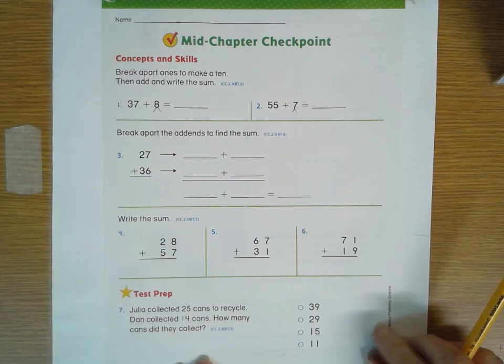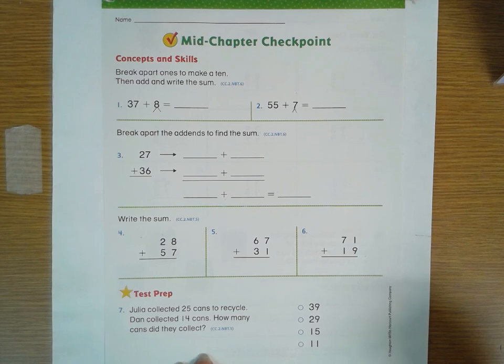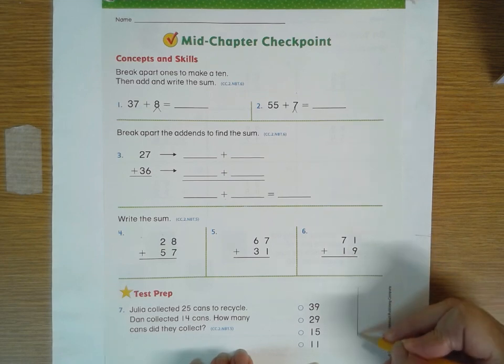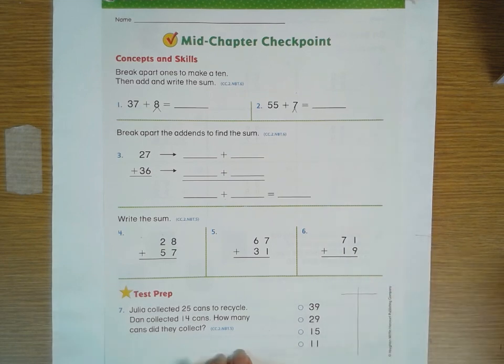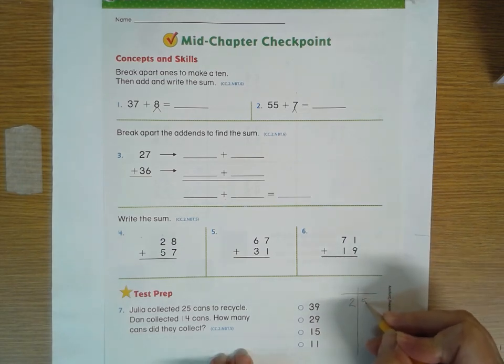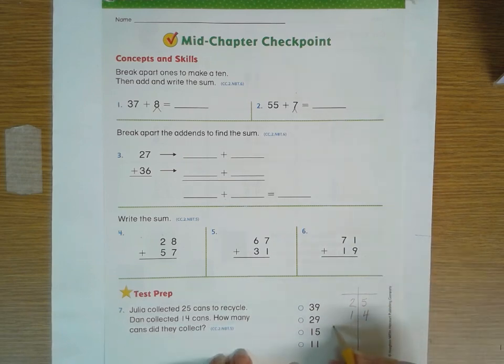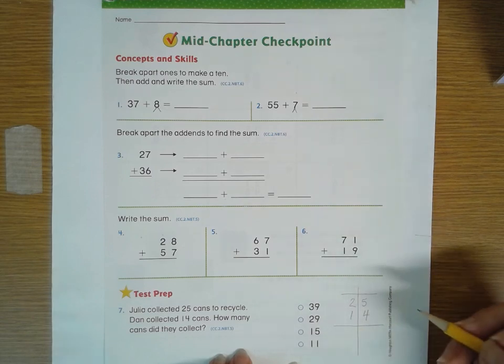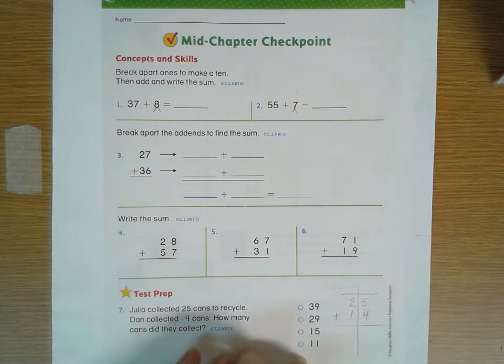And number 7, Julia collected 25 cans to recycle. Dan collected 14 cans. How many cans did they collect? So out here on the side, let's make a T. Julia recorded 25 cans. So write your 25. Dan collected 14 cans. You need to write your 14. Draw your line. They want to know how many cans they collected, so you're going to add. Go ahead and add and find your answer and fill in the dot in front of the correct one. And when you have completed all of these things, you are done with your assignment.